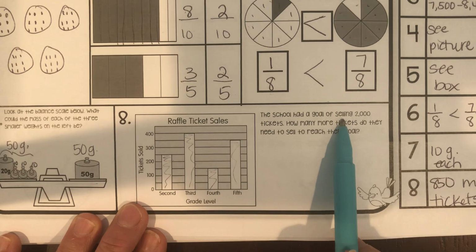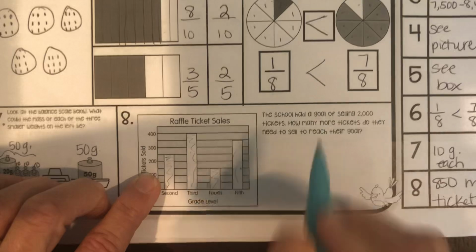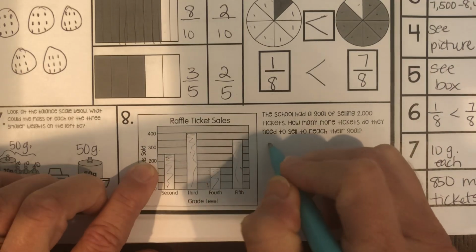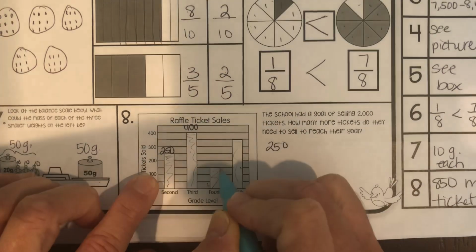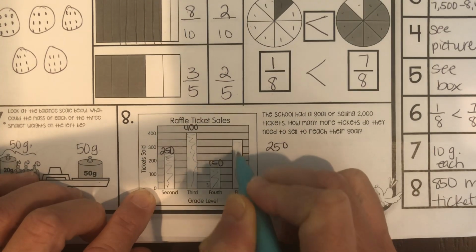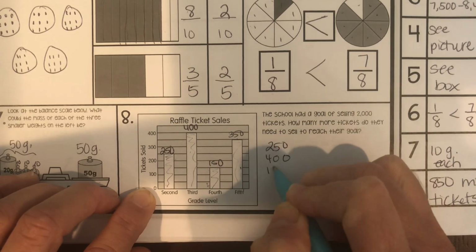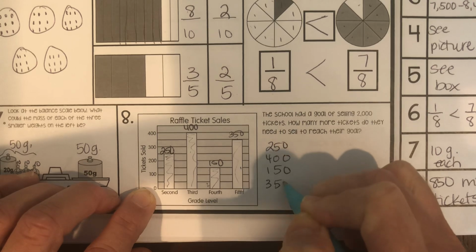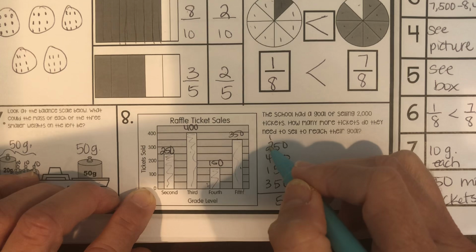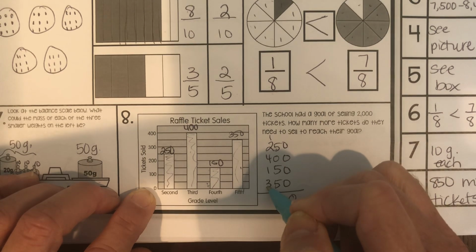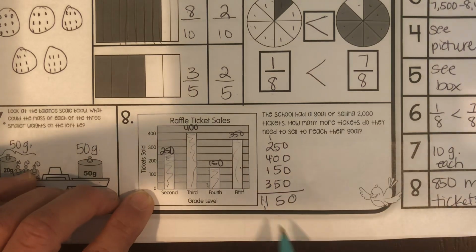A school had a goal of selling 2,000 tickets. How many more tickets do they need to sell? Okay, so we're going to add up all that they have and subtract it from 2,000. So it looks like we have 250, 400, 150, and 350. Careful to line these all up. Okay, 0, 15, carry the 1, 3, 6, 10, 11. Okay, so they have sold 1,150 tickets.